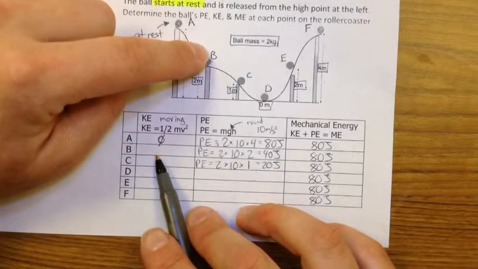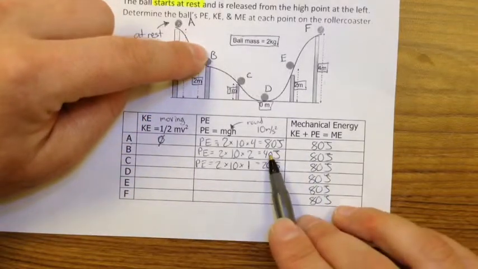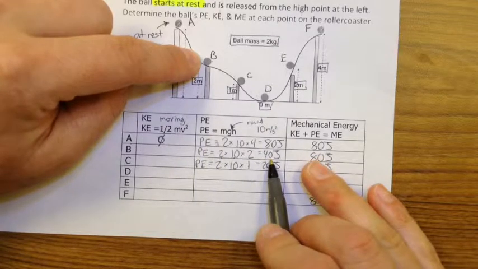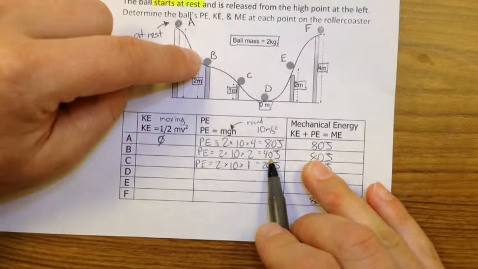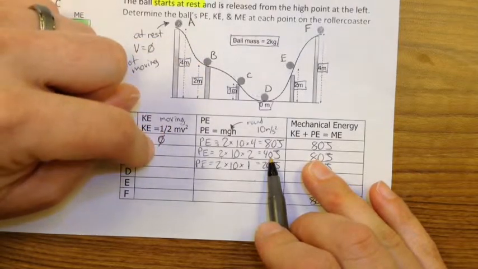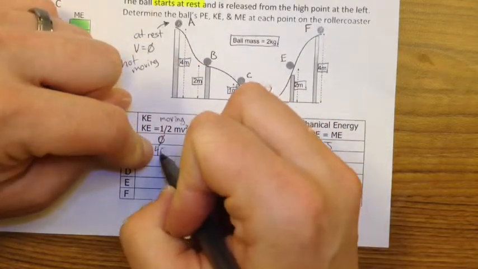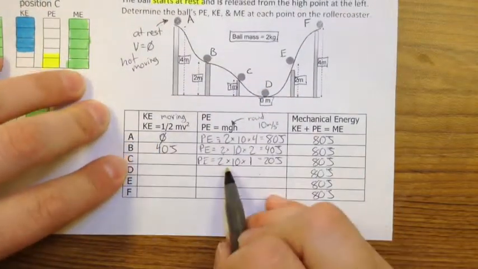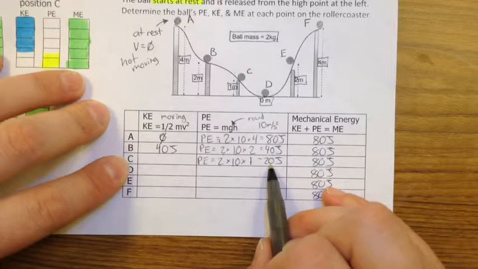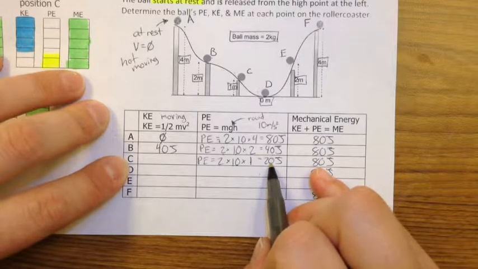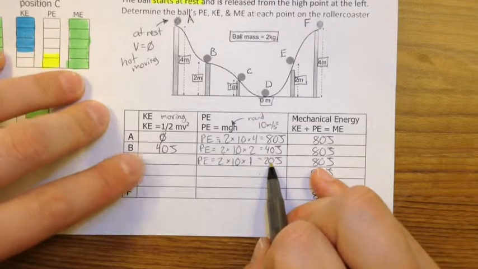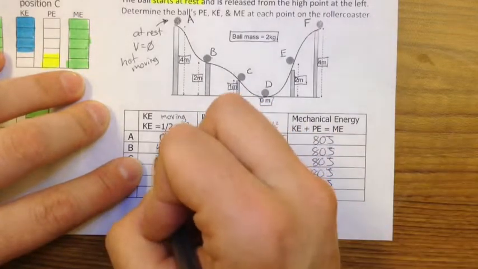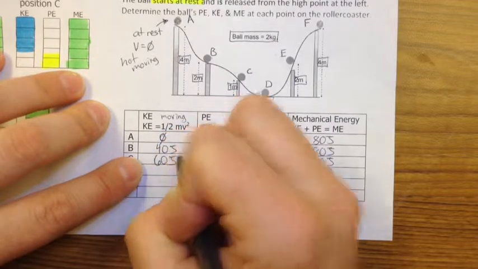Now, position B. If I have calculated that my potential energy is 40 joules, I know my mechanical energy is 80 joules, therefore my kinetic energy must be 40 joules. At position C, I know my potential energy is only 20 joules, but I have a mechanical energy of 80, so my kinetic energy is 60 joules.